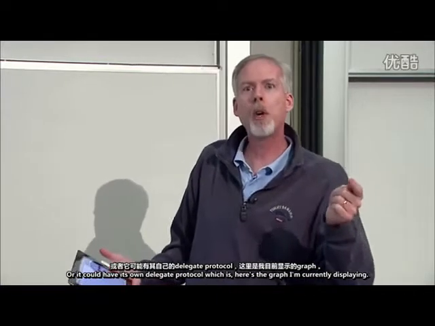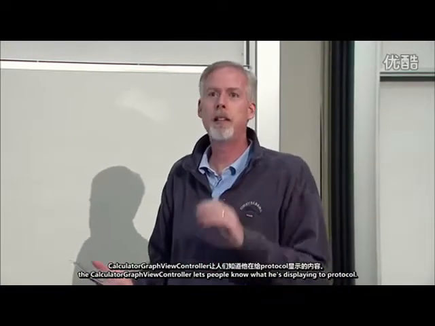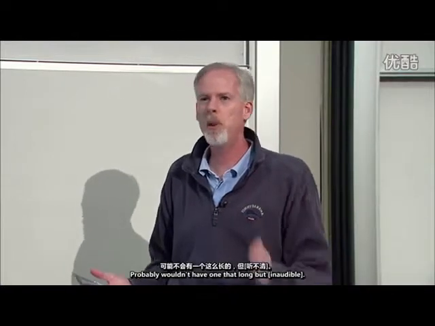Or it could have its own delegate protocol, which is, here's the graph I'm currently displaying. Just a generic method that the calculator graph view controller will let anybody who wants to know, here's what I'm currently displaying. And anytime it changes for any reason, I'll let you know. That would likely be the way you do it. Does that make sense? So in other words, you might have yet another protocol, the calculator graph view controller lets people know what he's displaying protocol. Probably wouldn't have one that long, but anyway. Is there a follow-up to that?